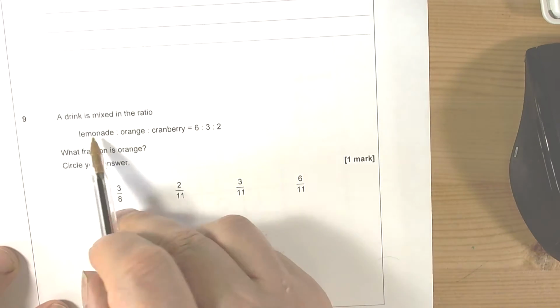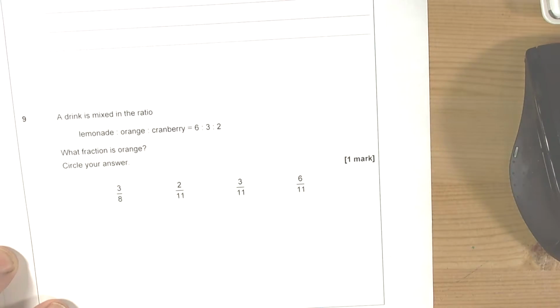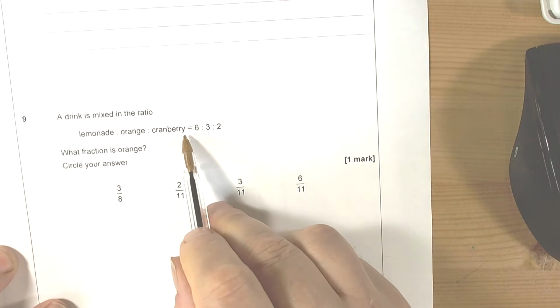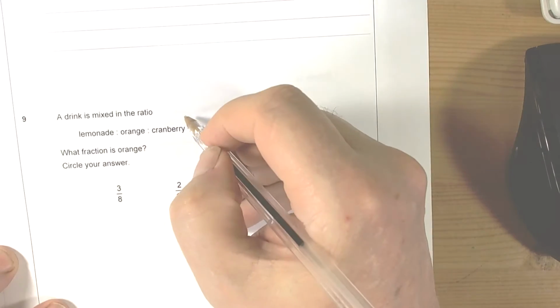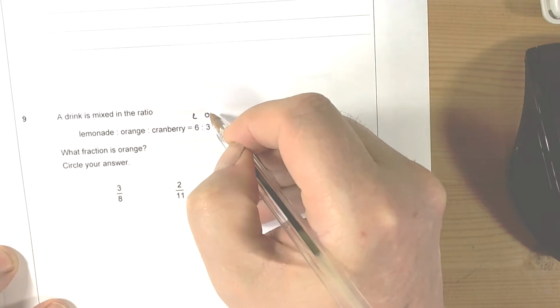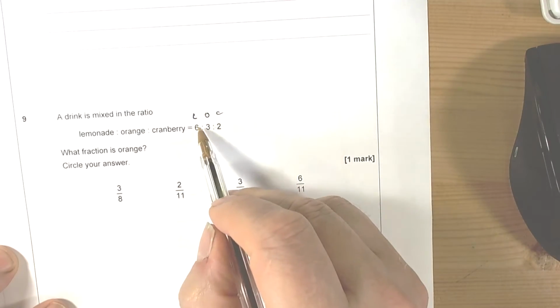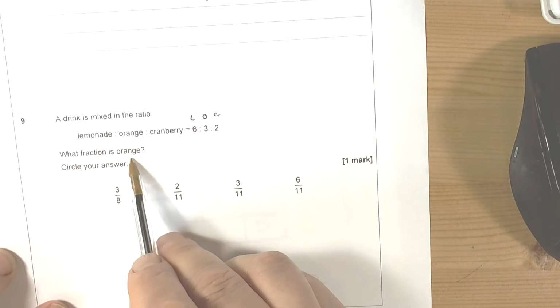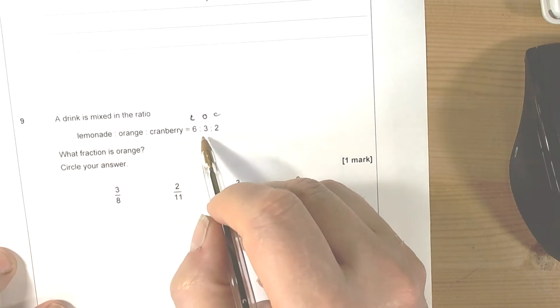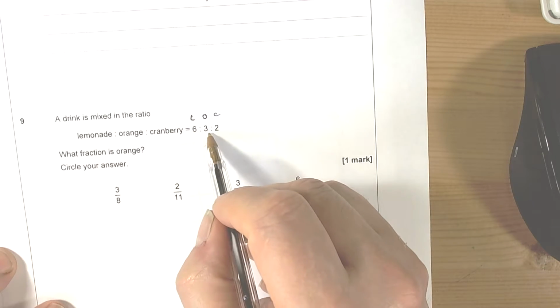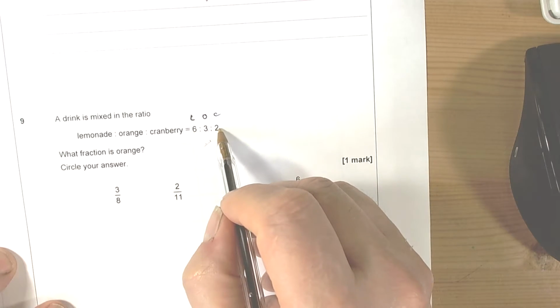This question talks about a ratio, and it's told us the ratio of each of these drinks. So if we put the headings above, it's useful. So lemonade, orange and cranberry. It says what fraction is orange? Well, how many parts are there altogether for this ratio? Well, it's made up by mixing 6 parts lemonade with 3 parts orange and 2 parts cranberry.